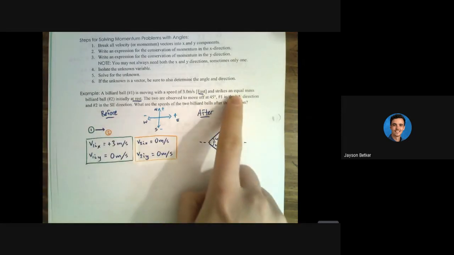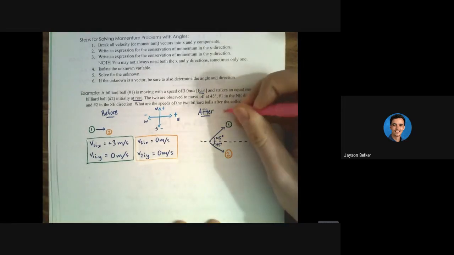There's one other piece of info that was just kind of hidden in here, and it's that it strikes an equal mass billiard ball. So what that means about the entire thing is that M1 is equal to M2. And for simplicity's sake, let's just call these both M. Since they're all equal, we can just call them all M. And what we'll see is since they're all equal to each other, when we end up writing out our formula, they're all going to cancel. It's going to be very nice. But first, before we do that, let's write down our final velocities.